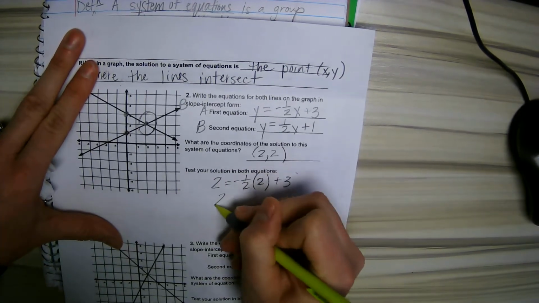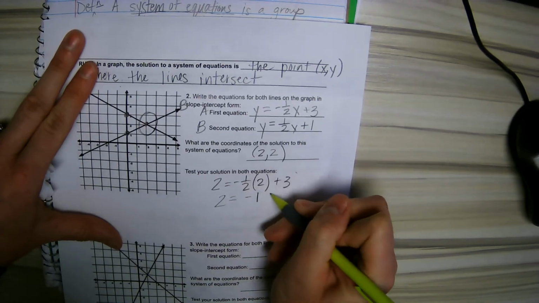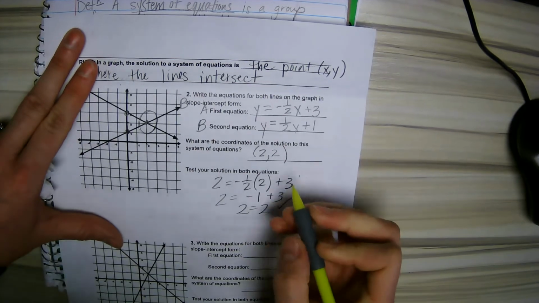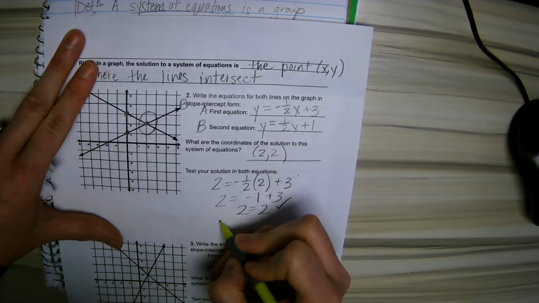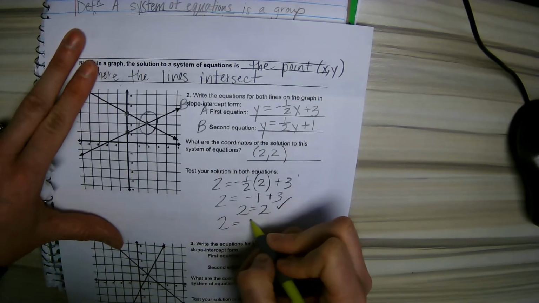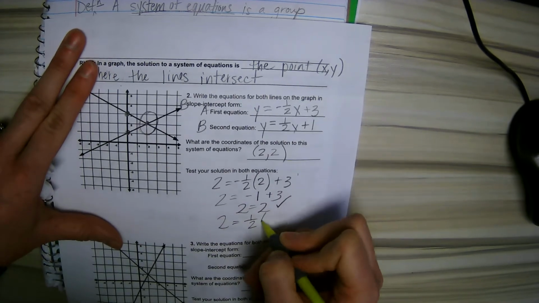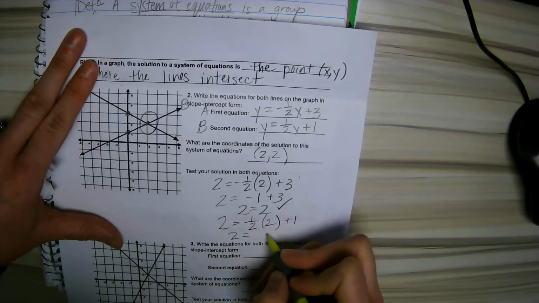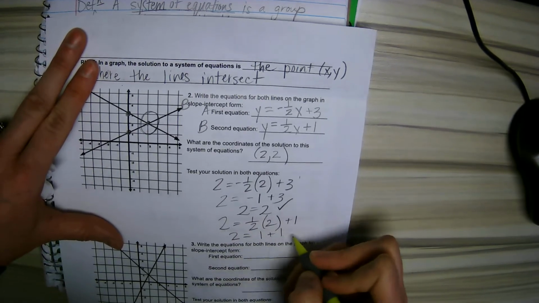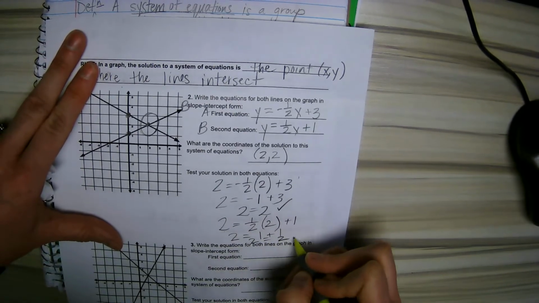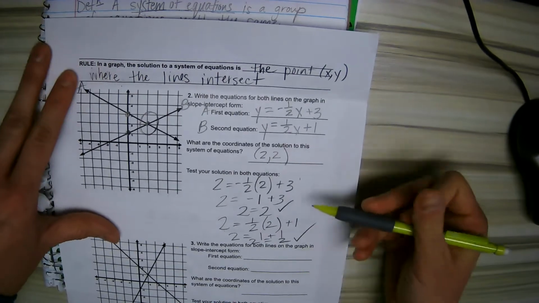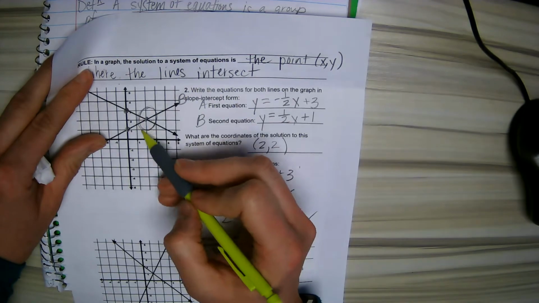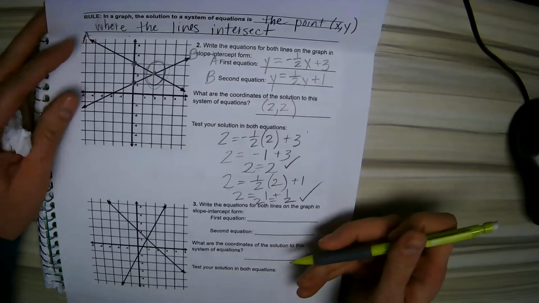So this is 2 equals negative 1 plus 3. 2 does equal 2, so it works in line A. Or 2 equals 1/2 times 2 plus 1. So 2 equals 1 plus 1. 2 does equal 2. Alright, see how our solution is the point where they intersect.